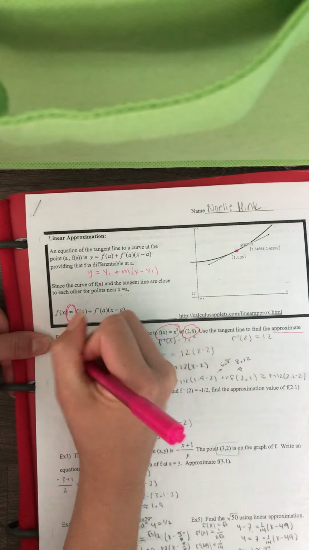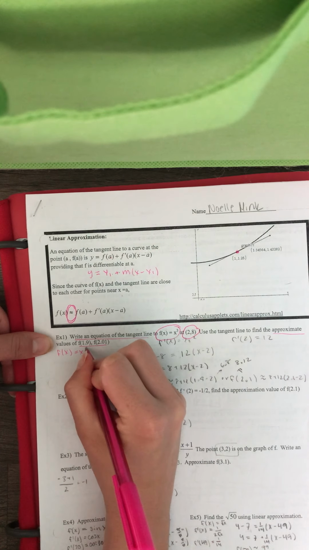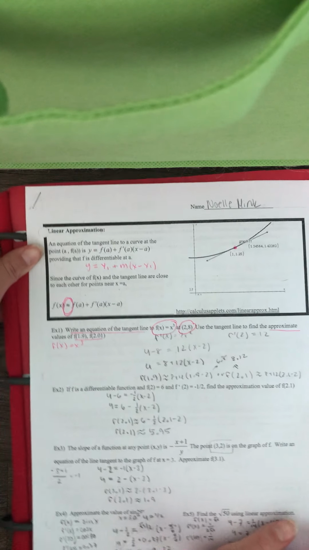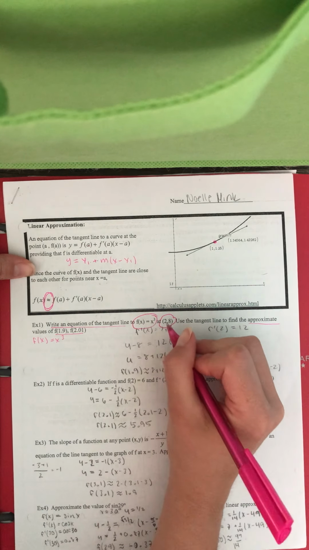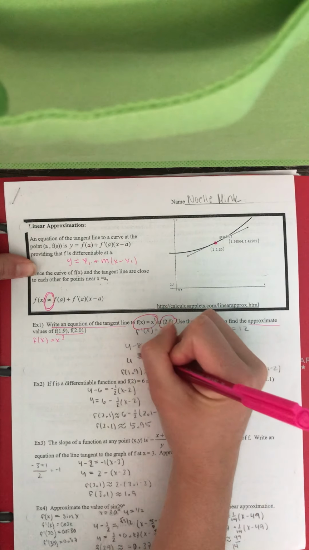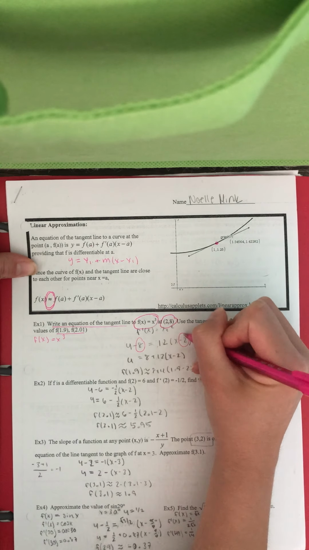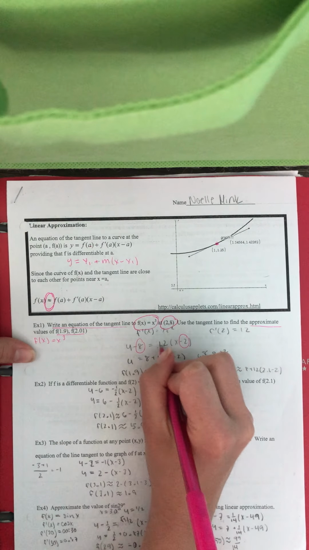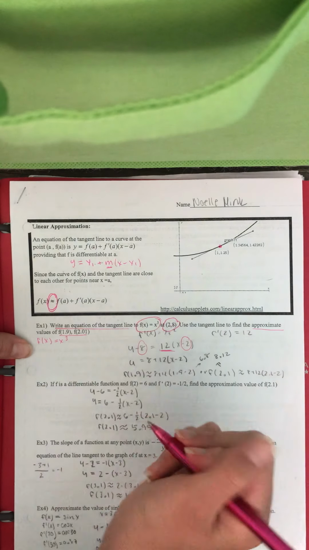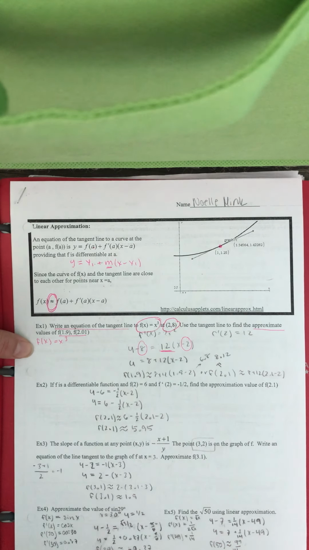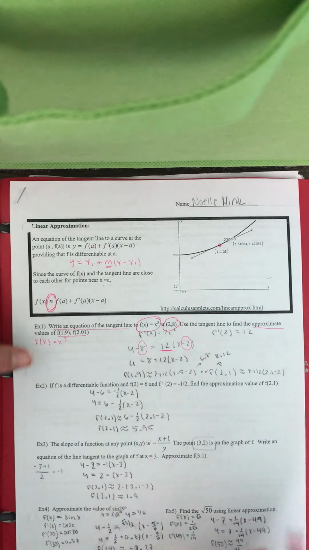So if we know that f of x equals x cubed, we know that the first step in writing the equation of a tangent line is finding the slope of the tangent line, because we already have x1 and y1, which are visible here. So what we need to find is the slope here, m. To do that, we can use the fact that the slopes are virtually indistinguishable at that point.